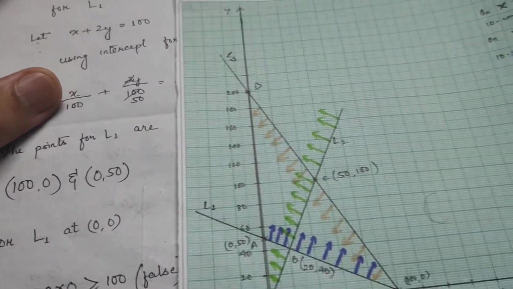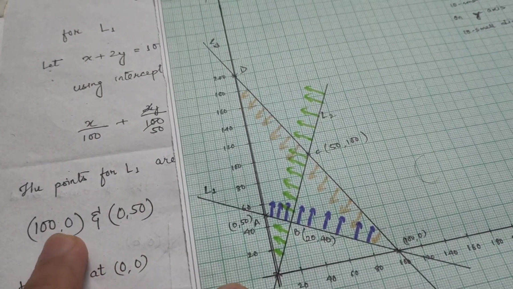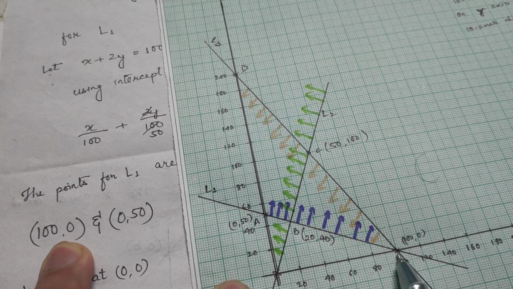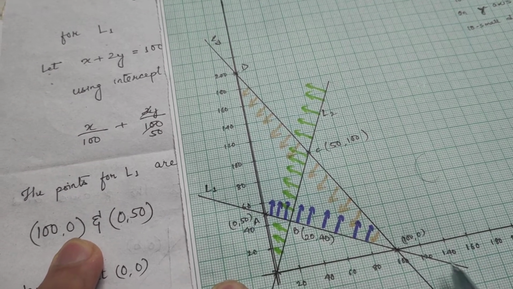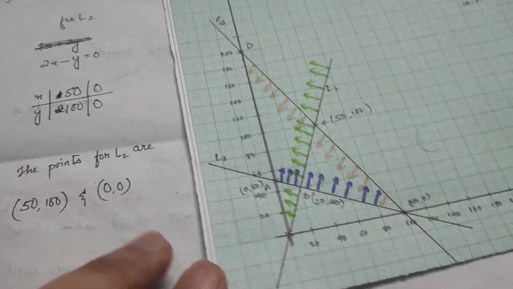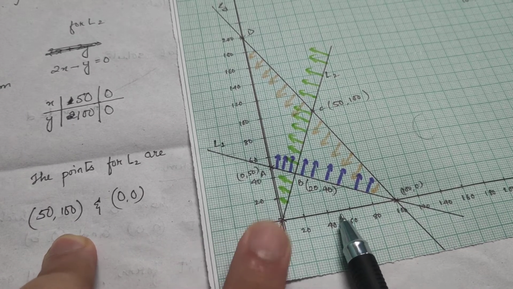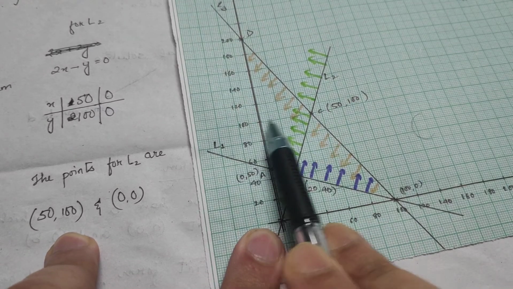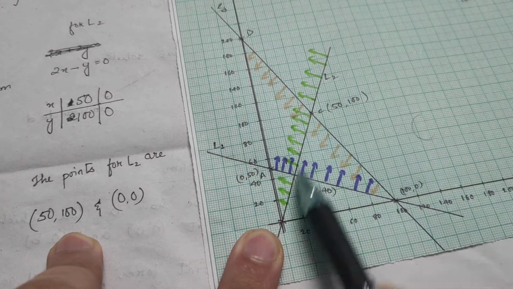The first point, you can see, is 100 comma 0, which is here, and 0 comma 50. It's here. I have plotted and drawn, and I have written line 1. Now let's go to the next point. Next point is 50 comma 100. 50 comma 100 will be here. See, this is 50, this is 100, so this is 50 comma 100, and 0 comma 0 is here, so I have drawn a line.